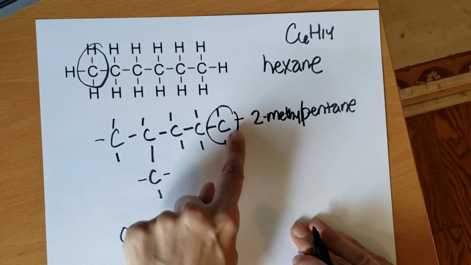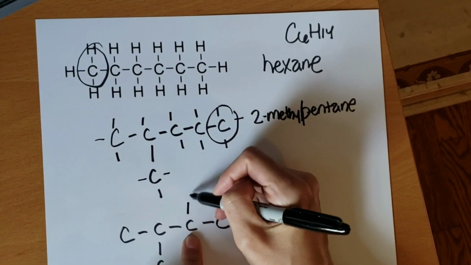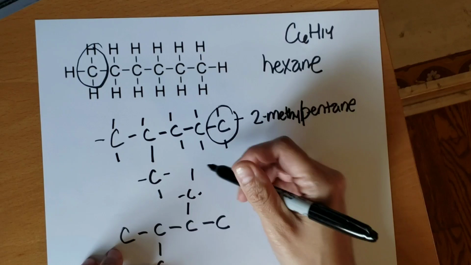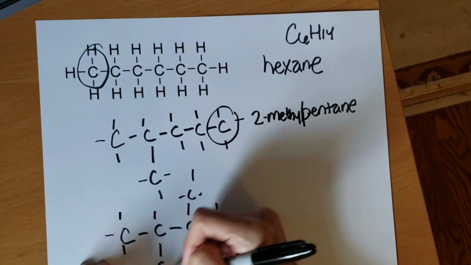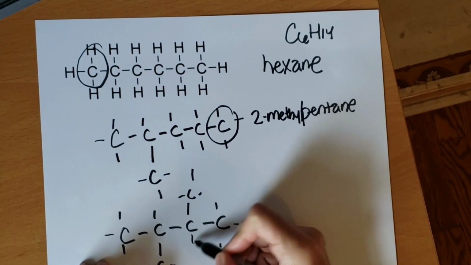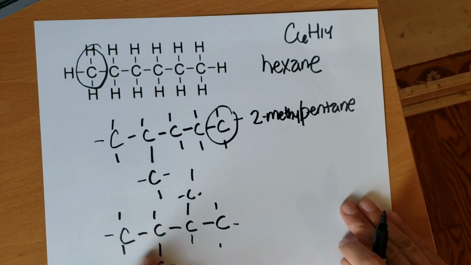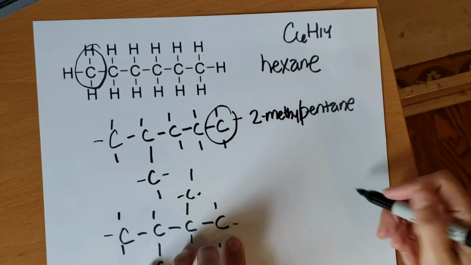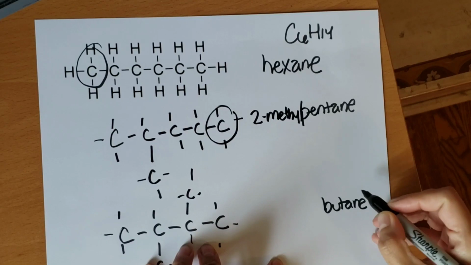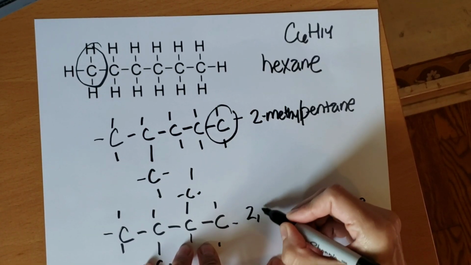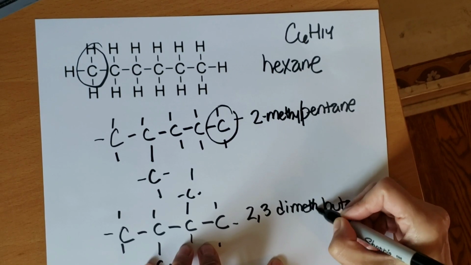And I'm going to take the carbon I removed and move it over 1, 2 spaces. So I'm going to add the hydrogens just to make sure I have the same formula, which I do. And then what you're going to do is name it. So this is a 4 carbon parent, butane, and this is 2,3-dimethylbutane.